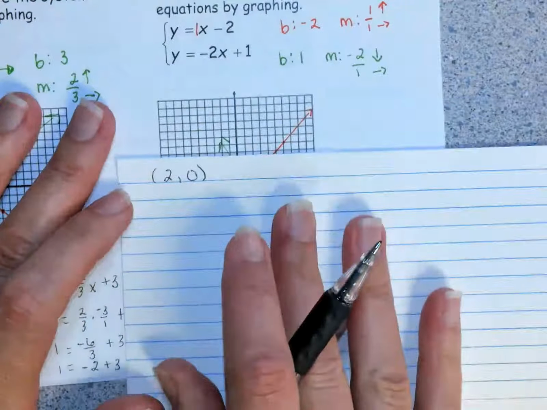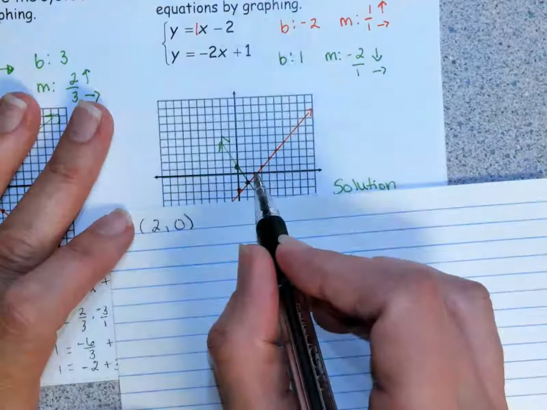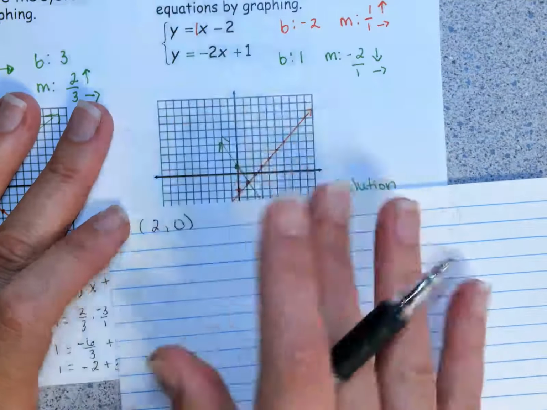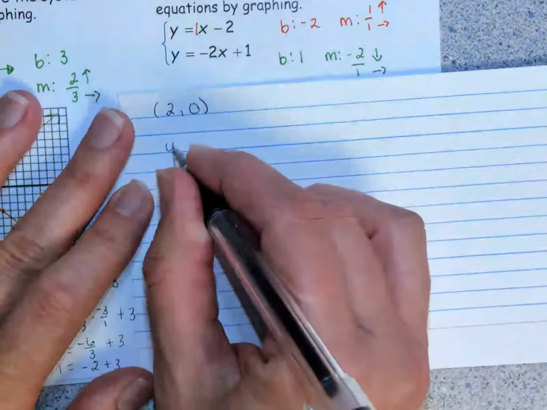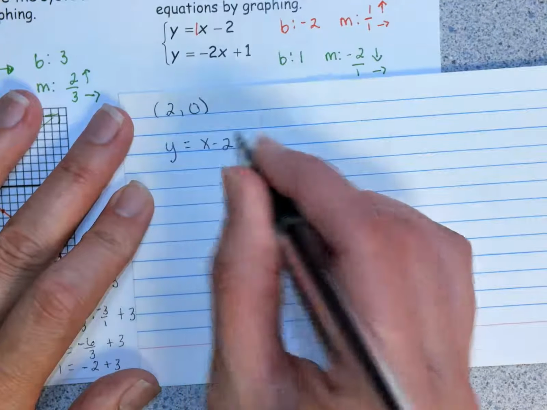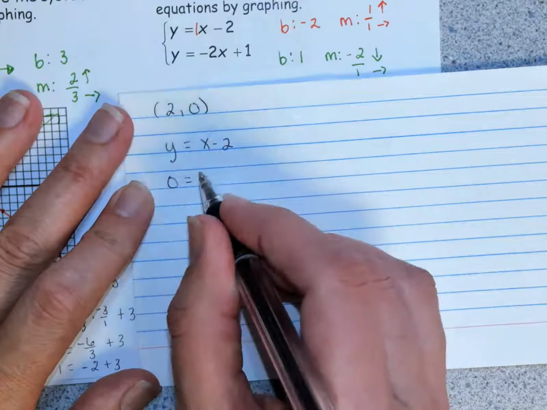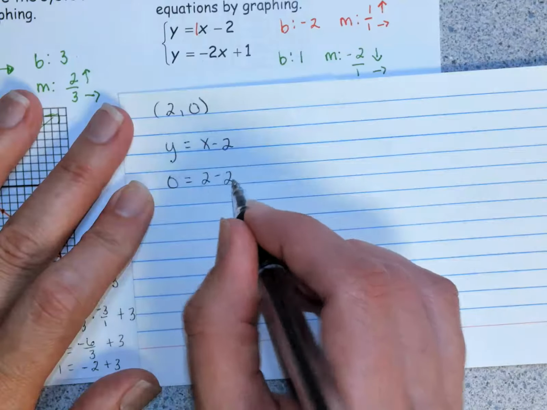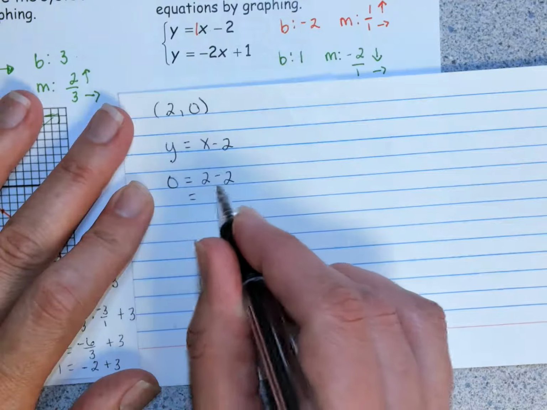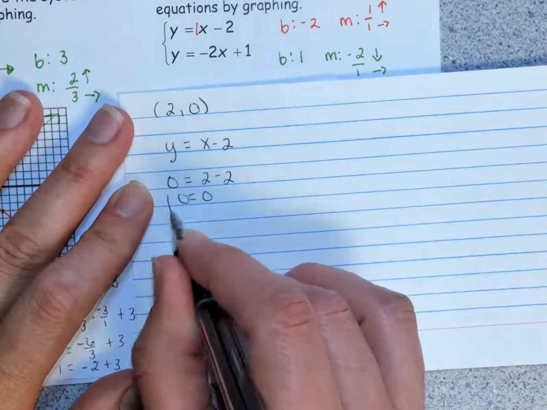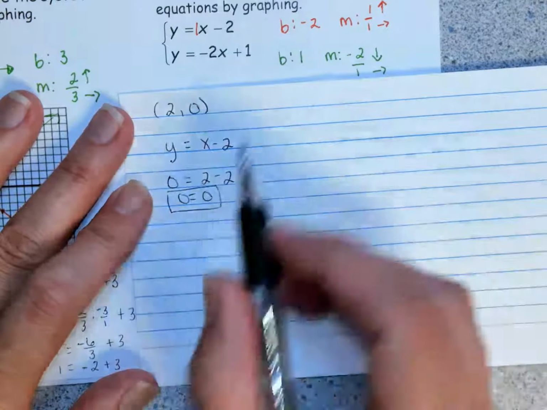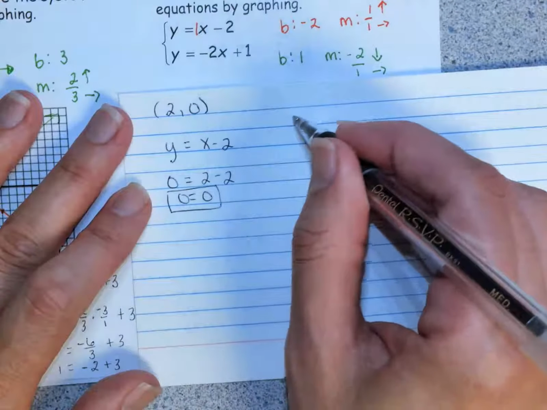You don't have to write this down, I just want you to follow. Once again, 2, 0 is only on the orange line. So if I plug it into this equation with the 0 here and the 2 here, remember this is the orange line, 2 minus 2 is 0. It totally worked. Okay?